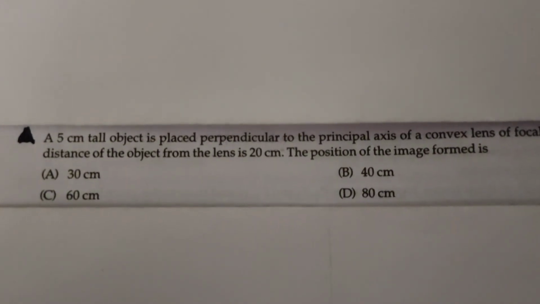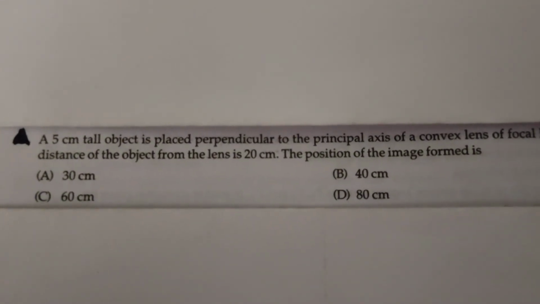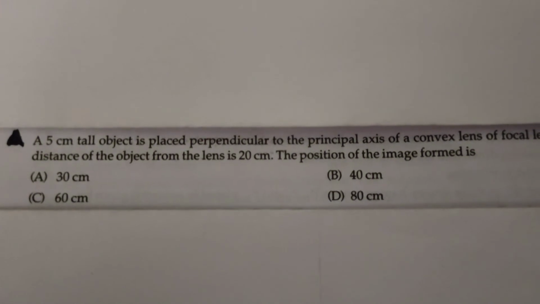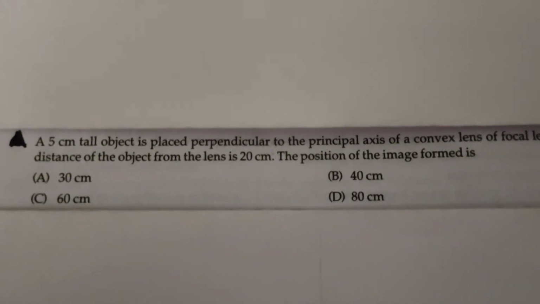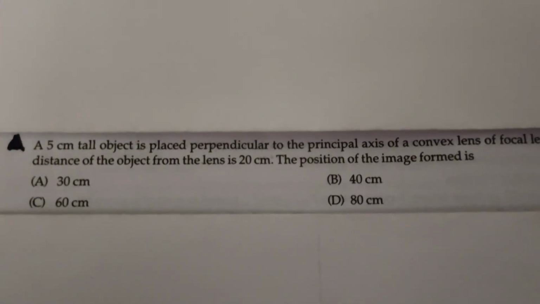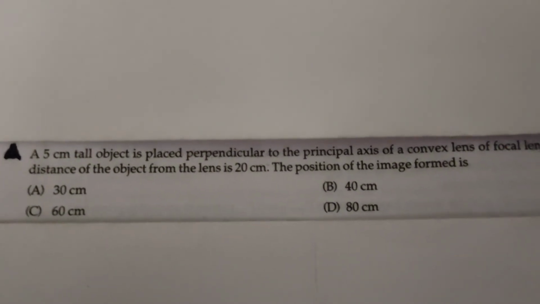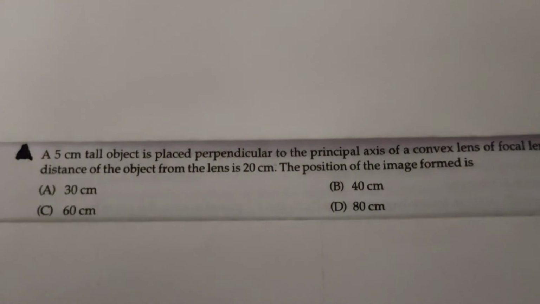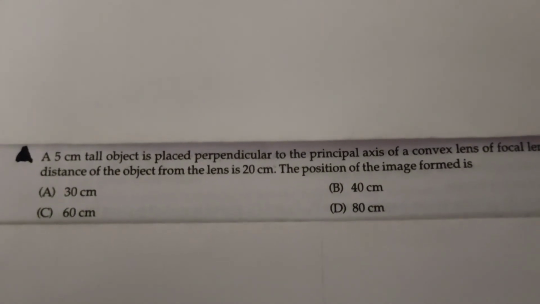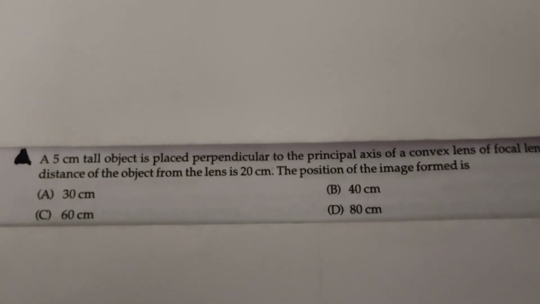Now when we look at the four options, there is no negative sign mentioned. We have to select the correct answer without the sign. So 60 centimeters, as we have seen, is the correct answer. So C is the correct answer. In this question, 5 centimeter is just given. It is not required to find out the answer.